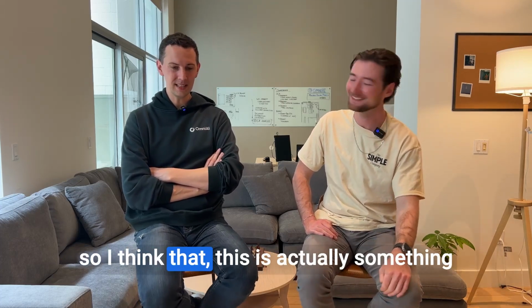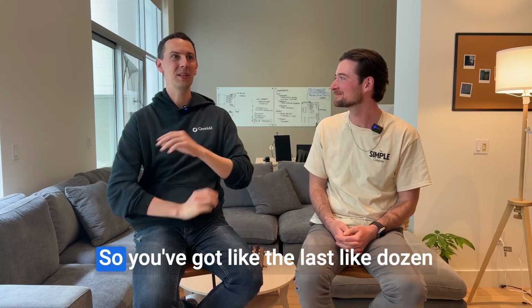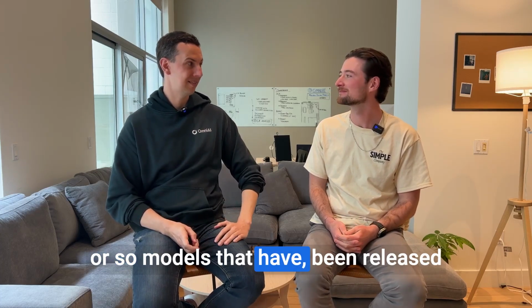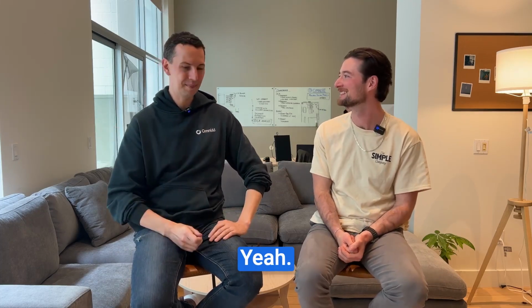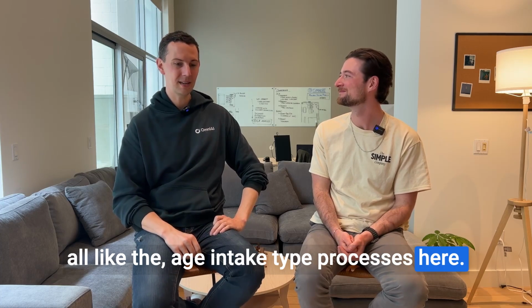So I think this is actually something really, really interesting. You've got the last dozen or so models that have been released, and one being today, especially all the reasoning models and all the agentic type processes here.